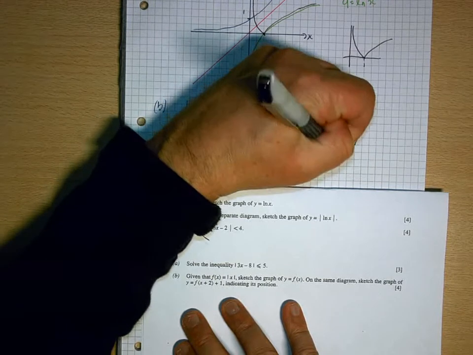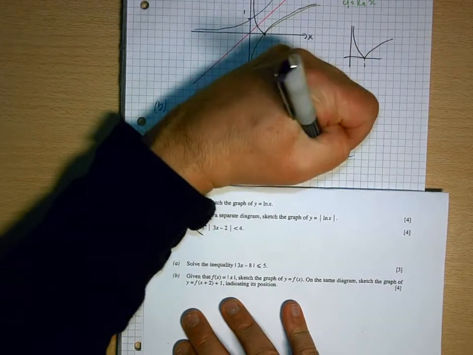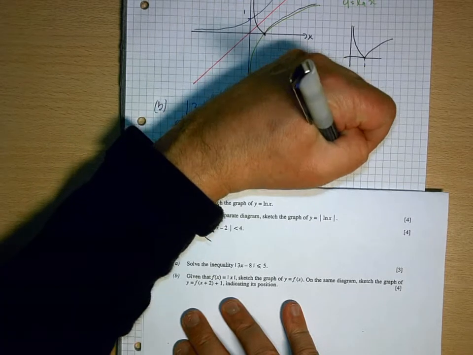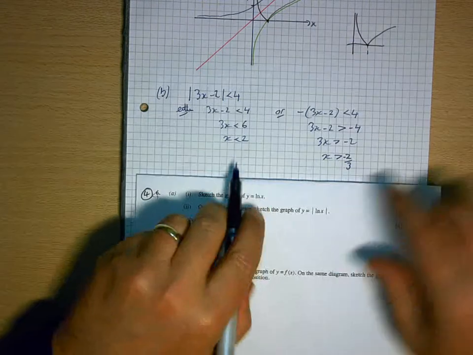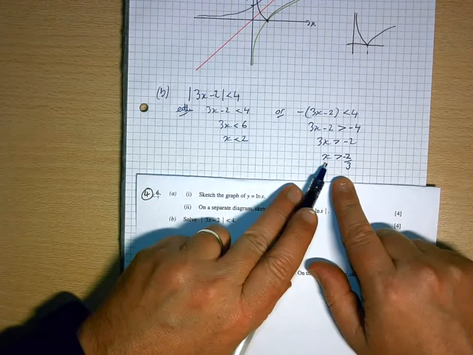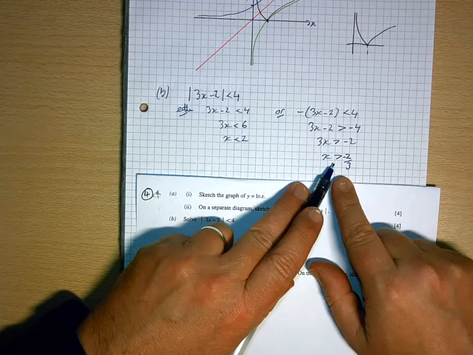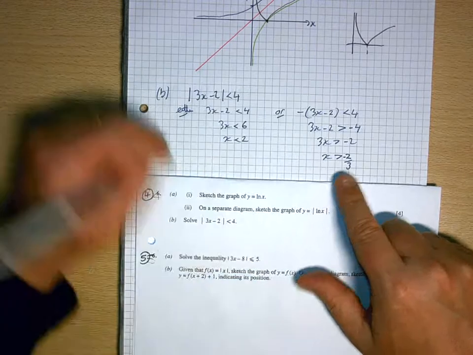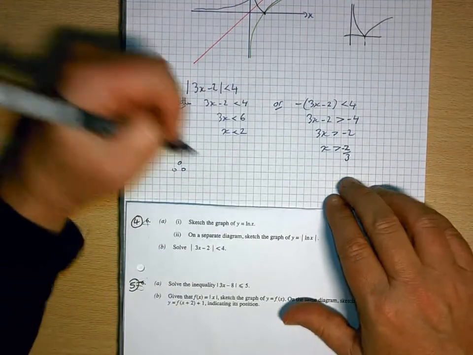So 3x must be greater than negative 2, which means x must be greater than negative 2/3. So this time they are continuous. This time you can go from negative 2/3 up to 2. So therefore, we'll take a look at the graphics calculator now.